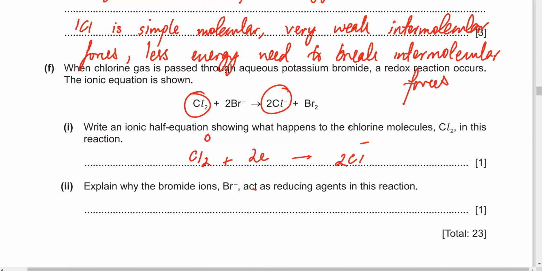Let's say explain why Br minus 1 acts as a reducing agent. The things that act as reducing agents are the ones that are getting oxidized. So what's happening to Br minus 1? Br minus 1 goes from minus 1 to 0, like Br2 has no charge. So it's losing electrons, exactly 2 electrons. So it's getting oxidized. That would be the answer.